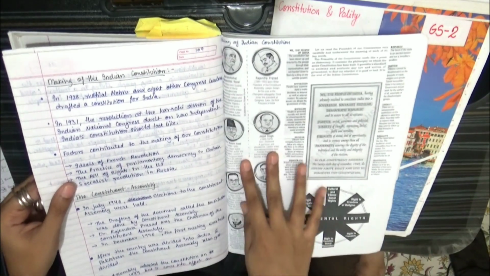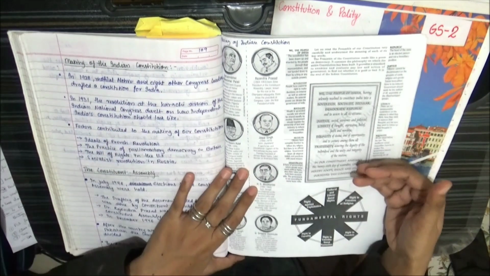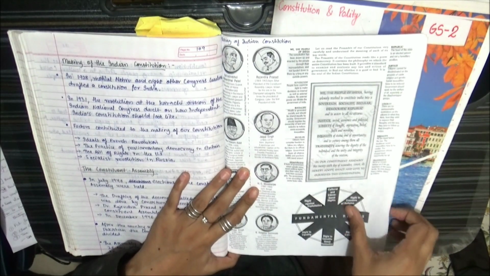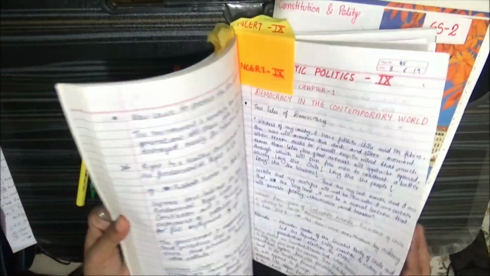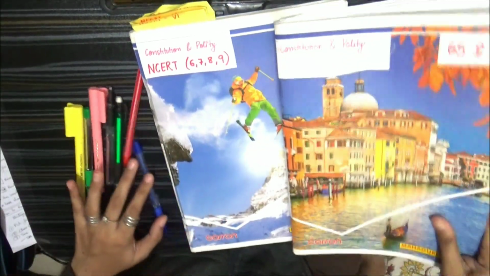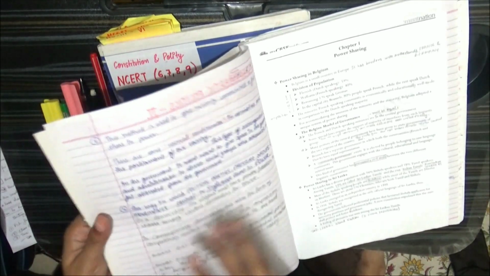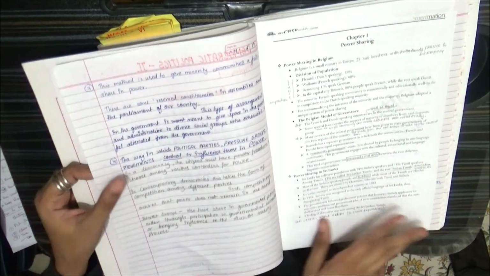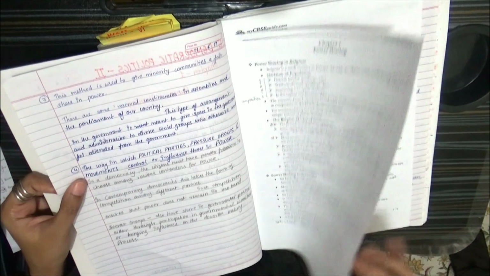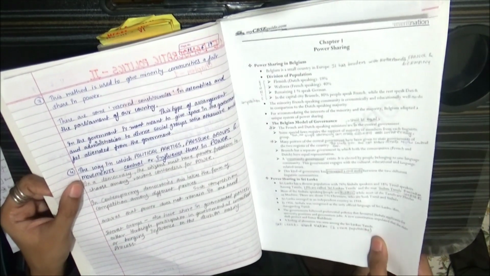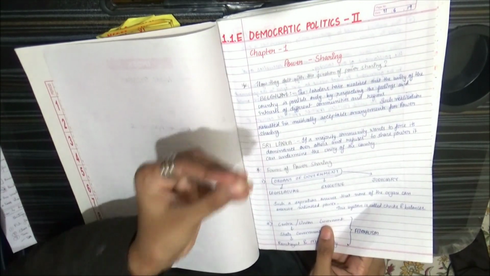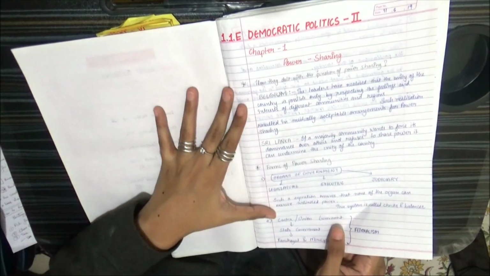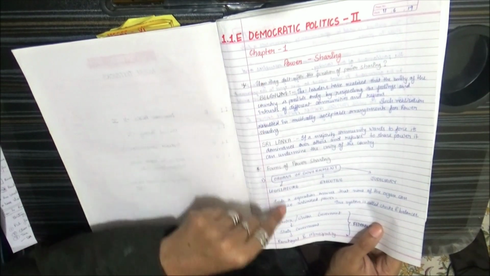Things which I really like from NCERTs, I just printed and pasted here. Later, when my note making skills and everything were more developed, I took this printout, pasted it over here, and only a few things which I found really important for me, I wrote down.